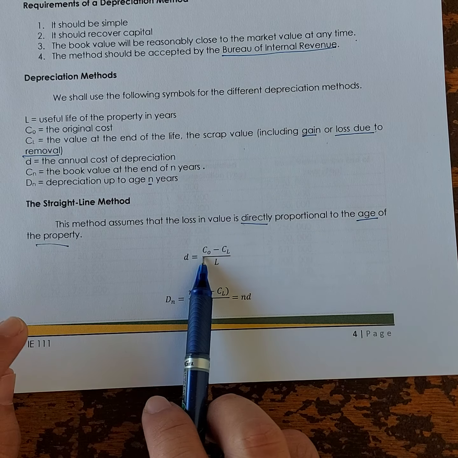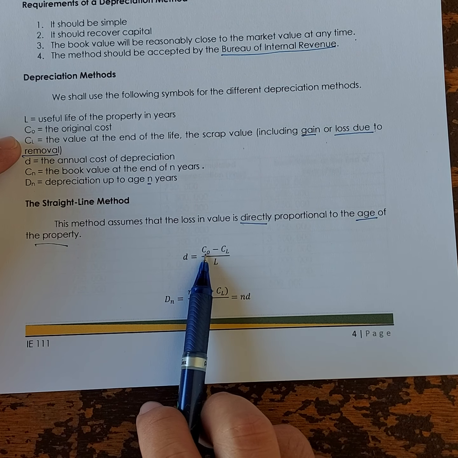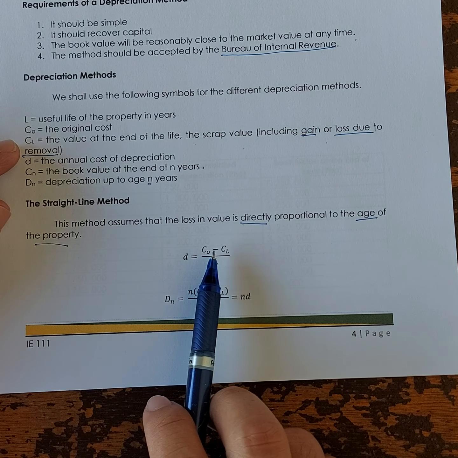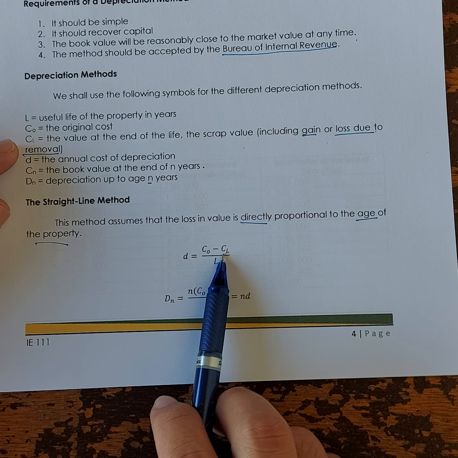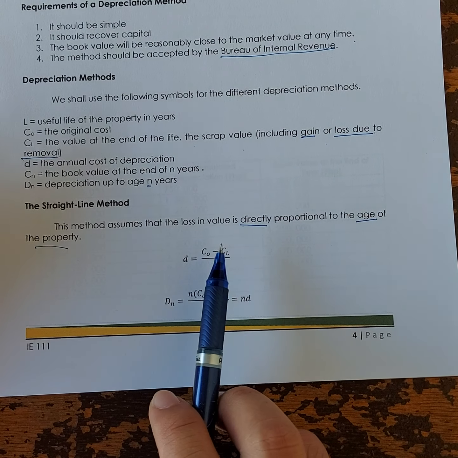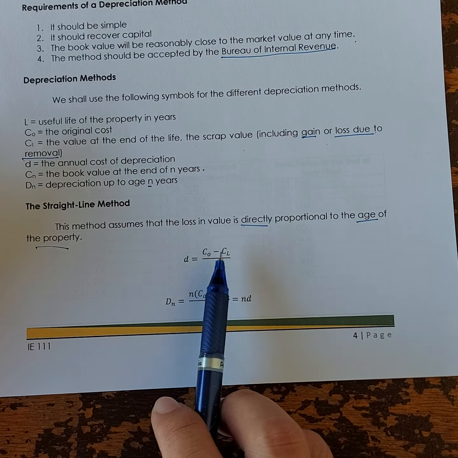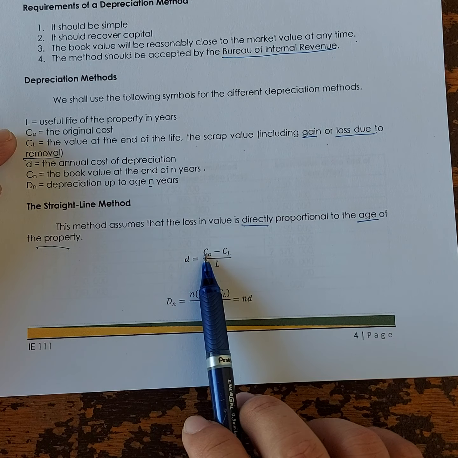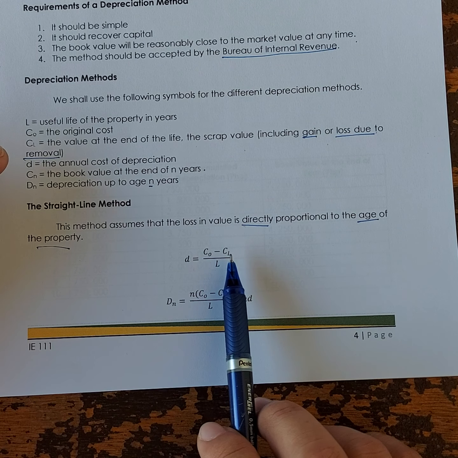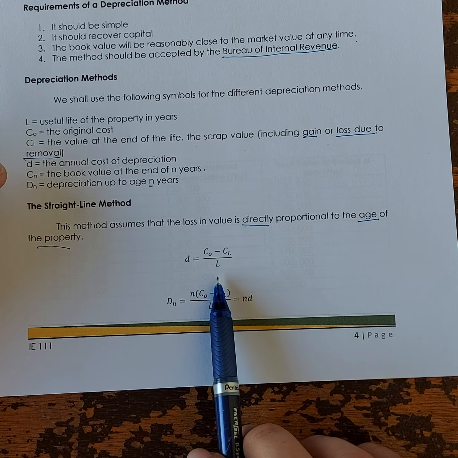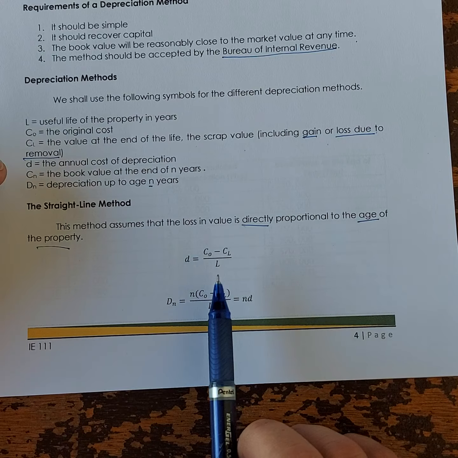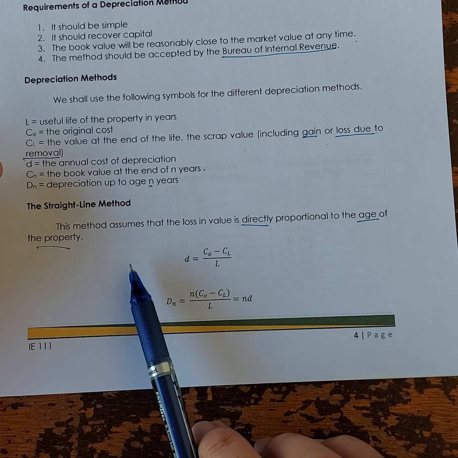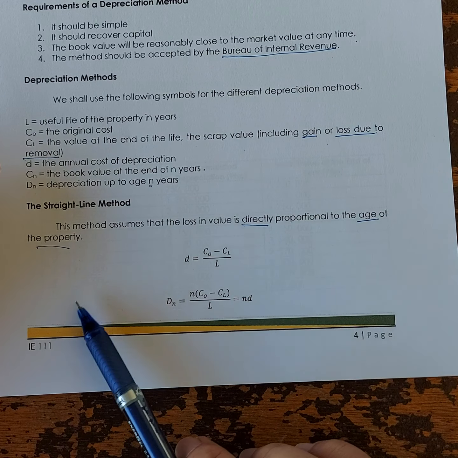It's equivalent to yung original cost natin, yung capital, lahat na yung capital, minus yung salvage value kung meron, or scrap value, basta yung value at the end of the economic life or useful life ng isang property. Okay, so yung original cost minus yung salvage value divided by the length, no? So since direct naman yung relationship between the age and the value and the age of the property.